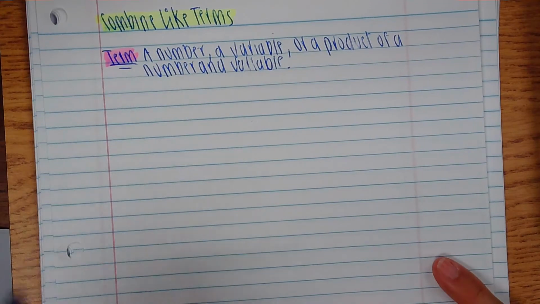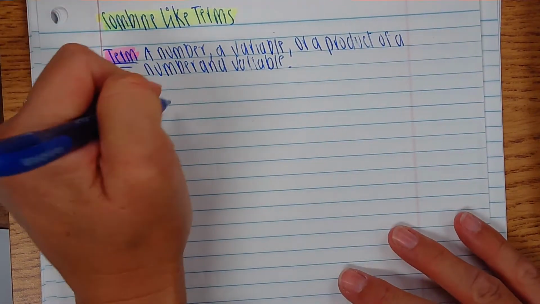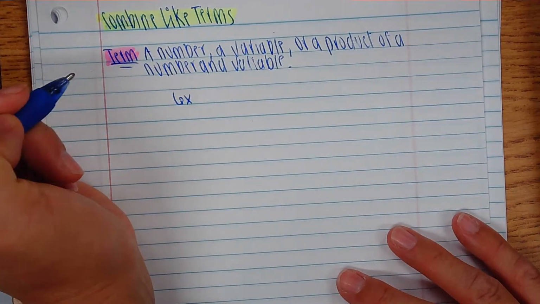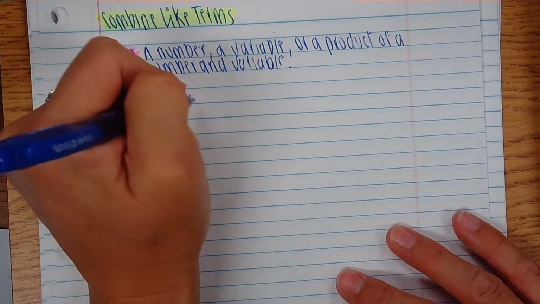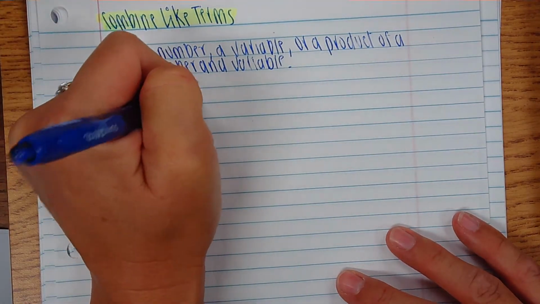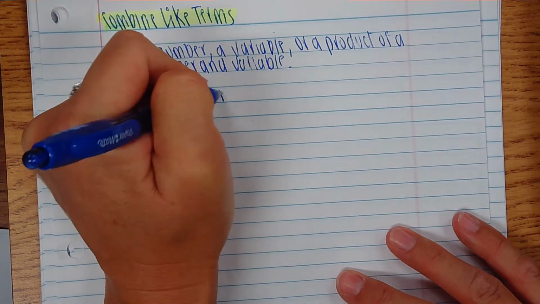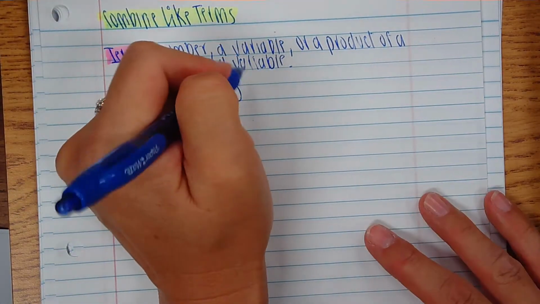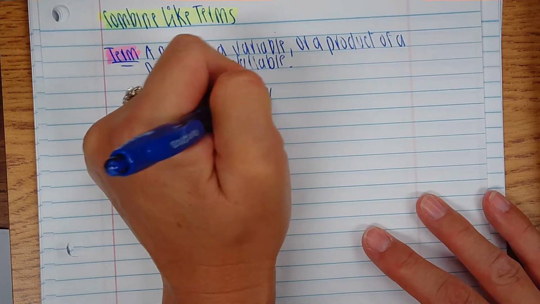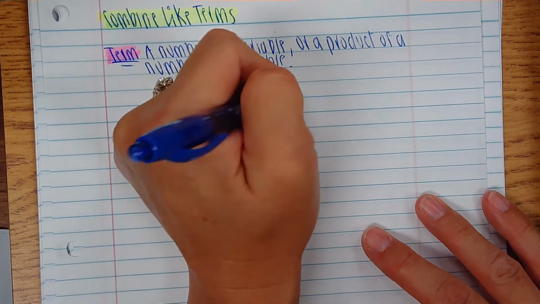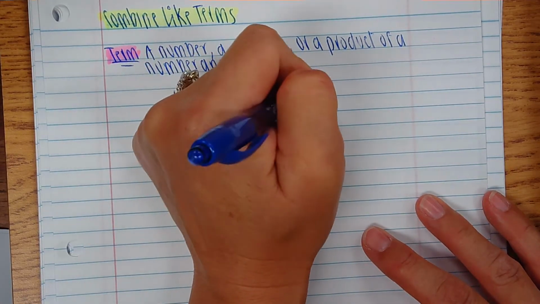So let's, in this little expression here, remember an expression doesn't have an equal sign. So we're going to say 6x plus 4/5 plus 10 plus 4xy plus x squared.